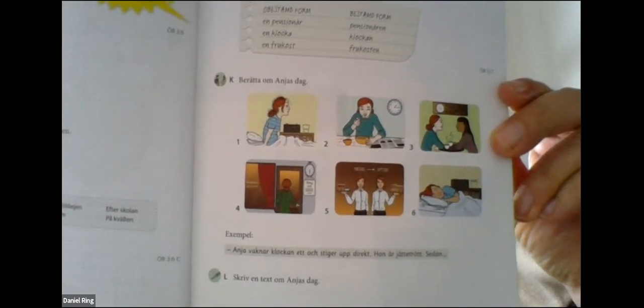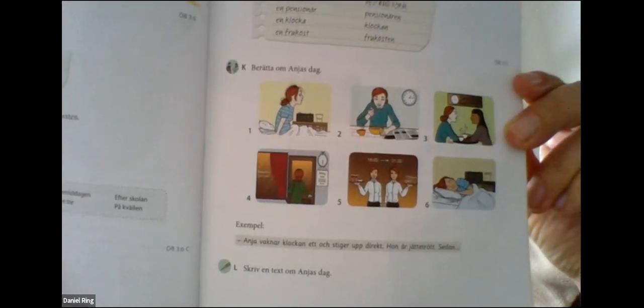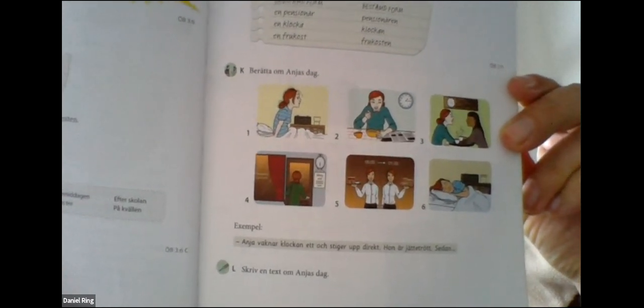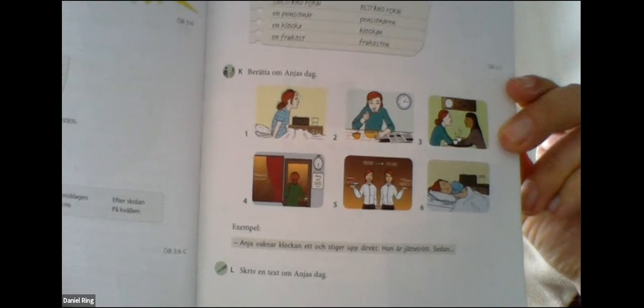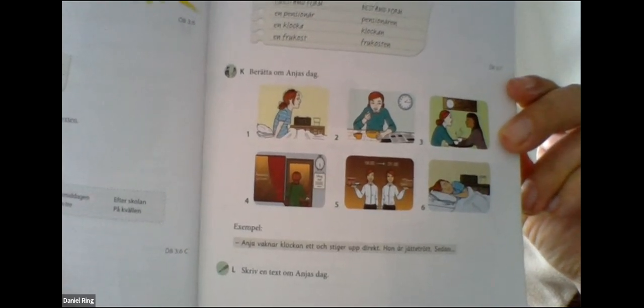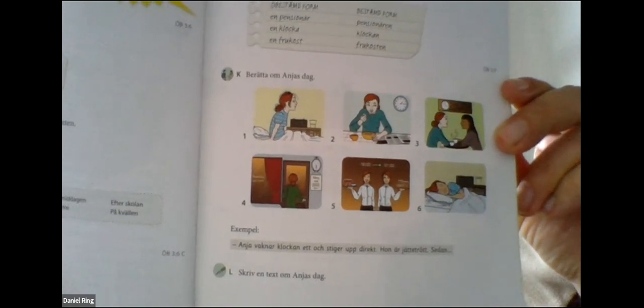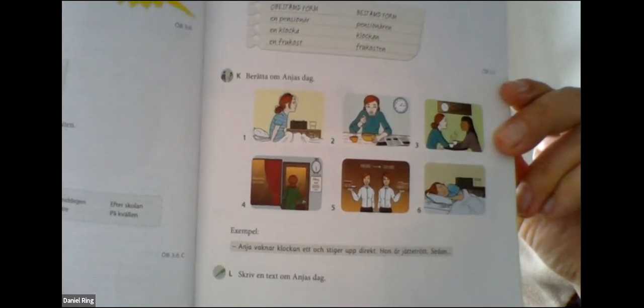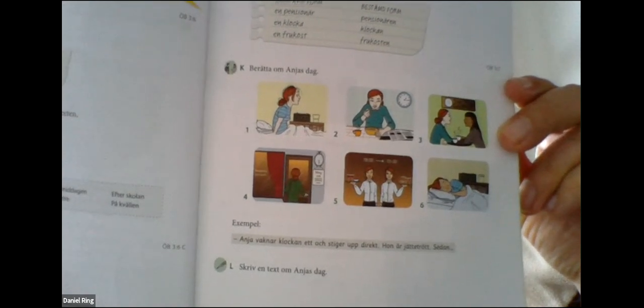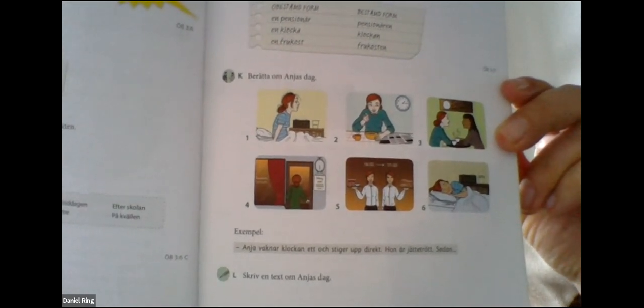And as we see here in the first picture, Anja wakes up. She drinks perhaps a glass of water. She has breakfast at 1:15 and reads the magazine. And at 4 o'clock, she meets a friend at a cafe and they drink some coffee together, and so on.